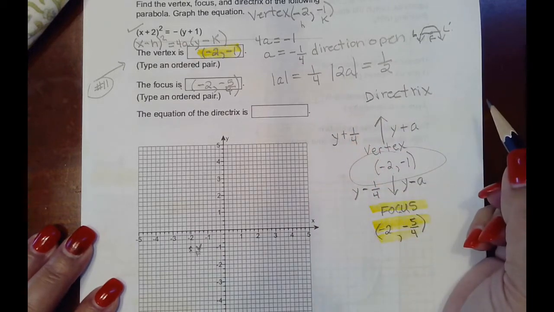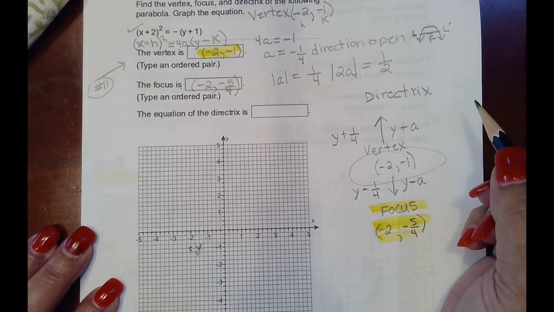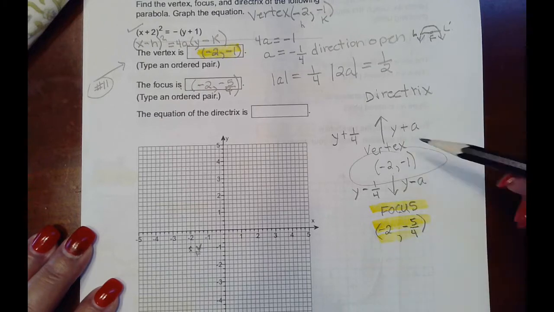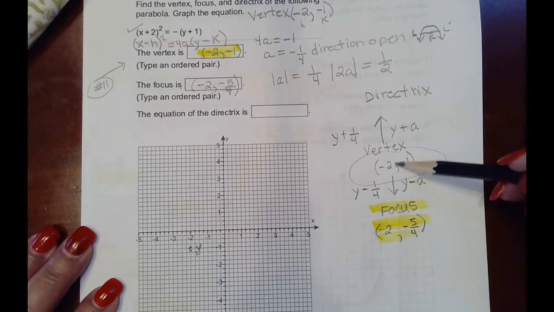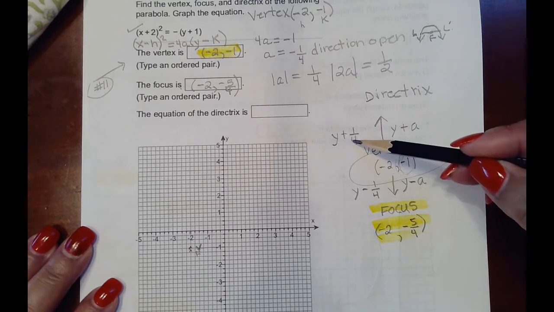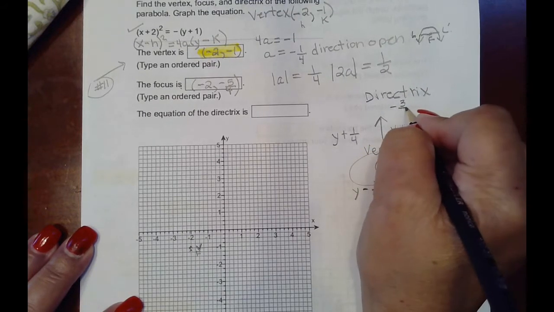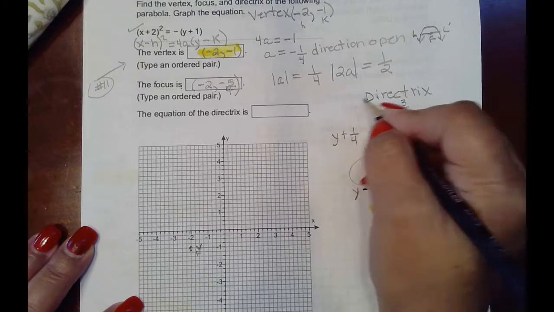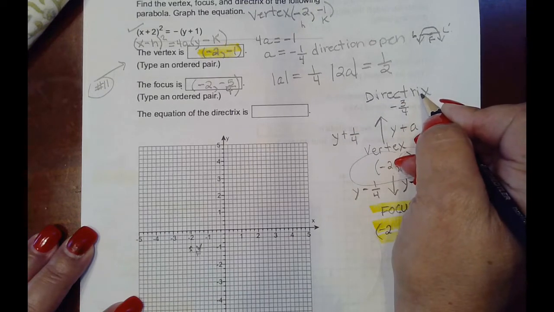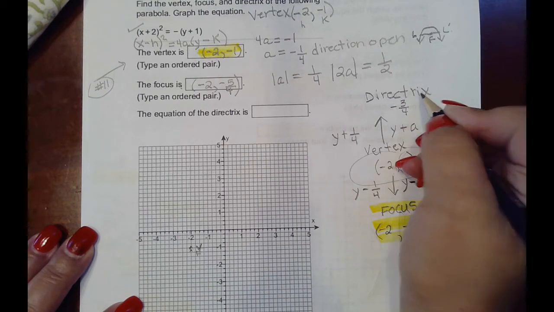So now remember, the directrix is not a point, it's a line. So all we need to know is what happens when we take this y coordinate and add 1/4. And you can put it in your calculator again if you can't do this in your head. It's just -1 plus 1/4. That would put you at -3/4. That would be your new y value. The directrix is a line, so it is named as an equation.